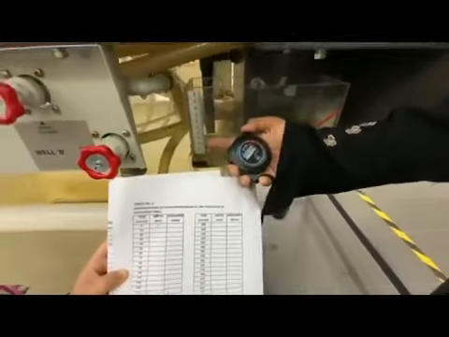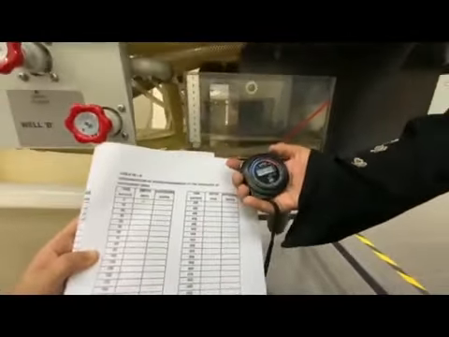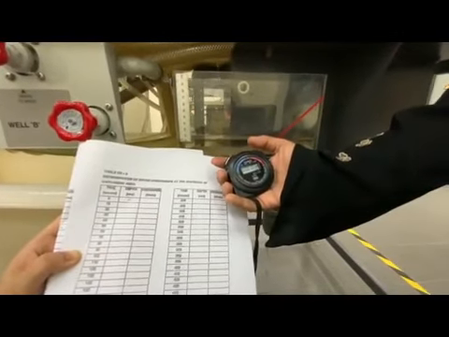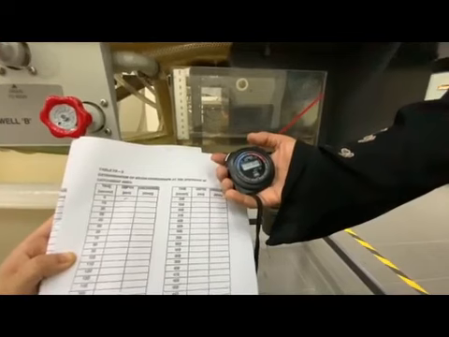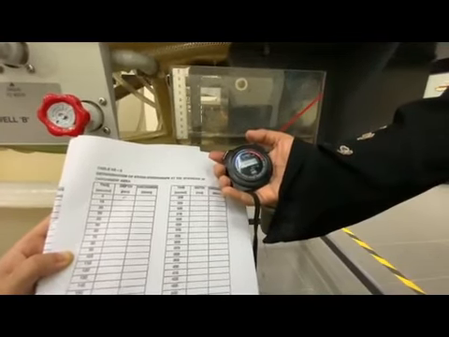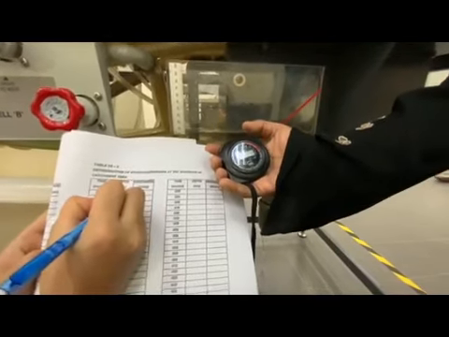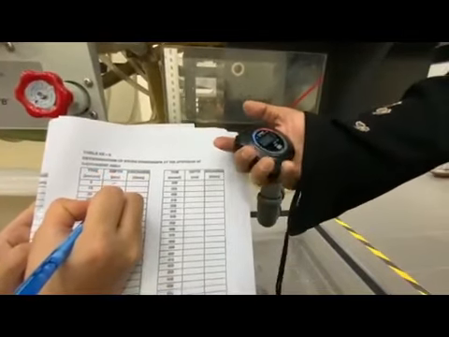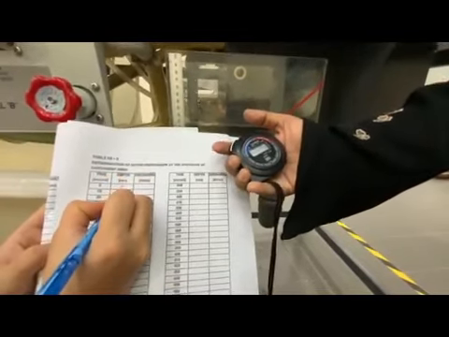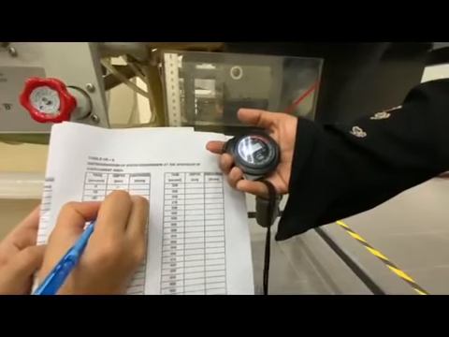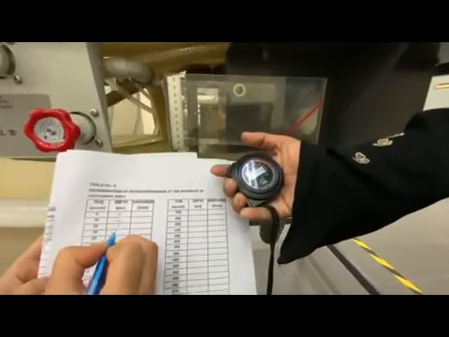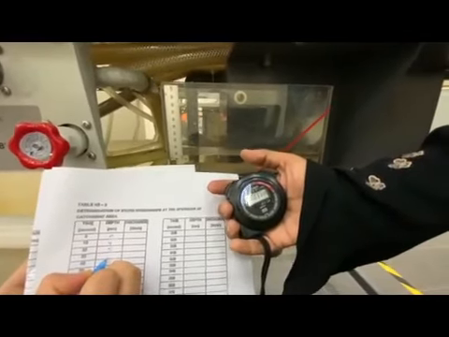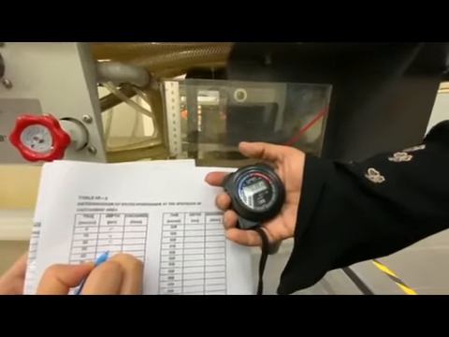This is the reading of the water level. Read. Go slow. Okay. Read. Read.